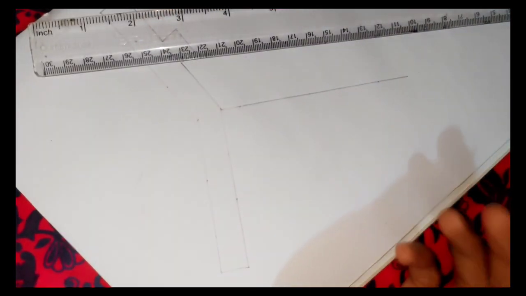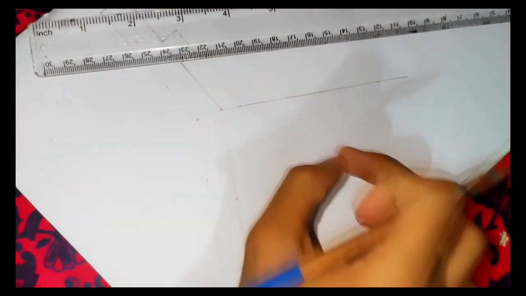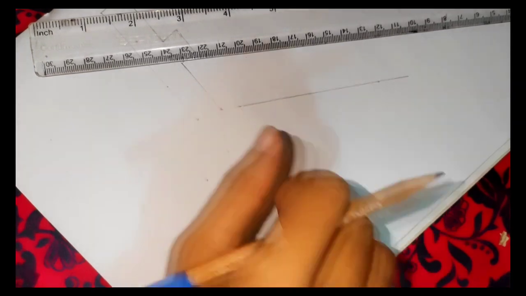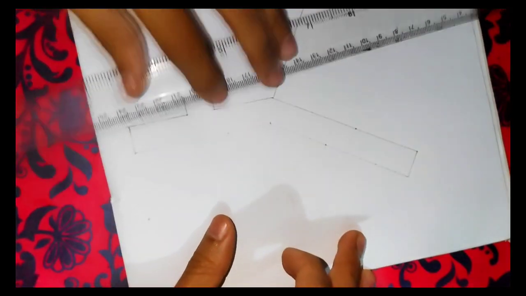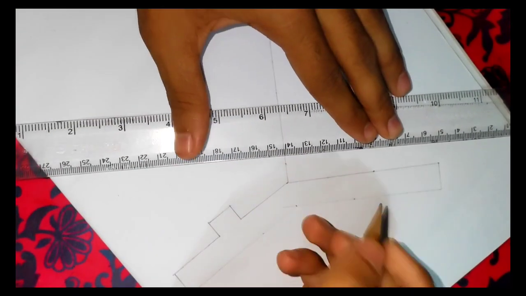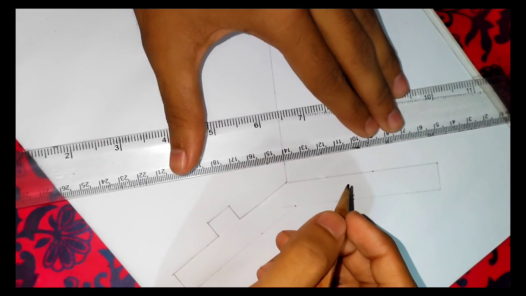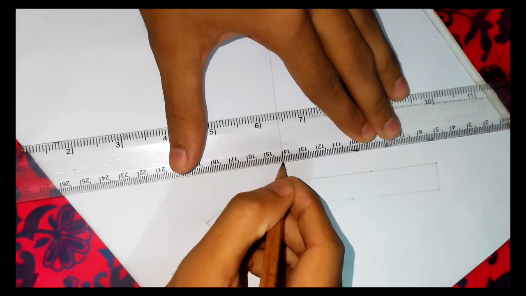Okay, now what should I do? I have to draw the auxiliary view in here. Okay, for this what should I do? I can draw the one side in here. This also should be perpendicular with this line.